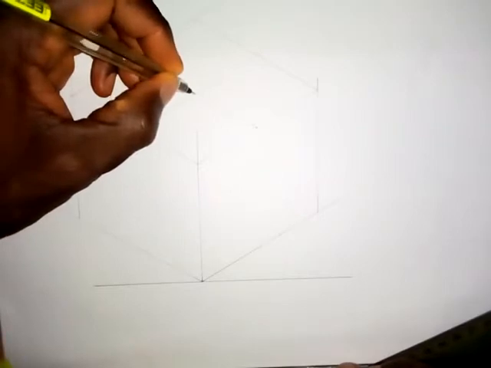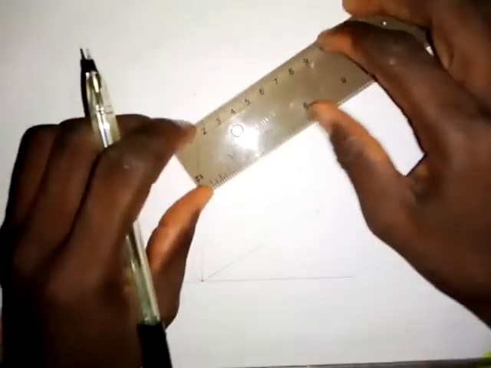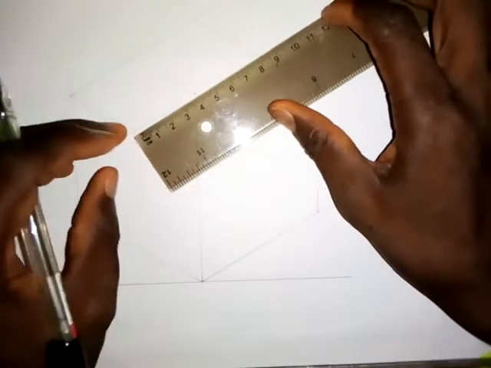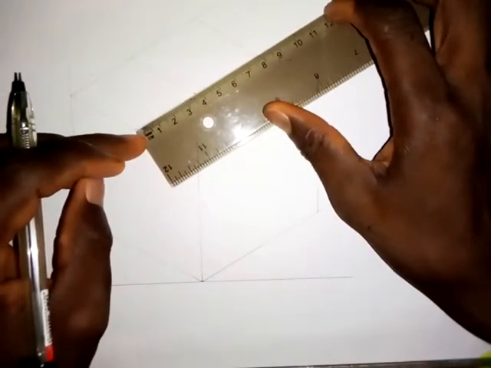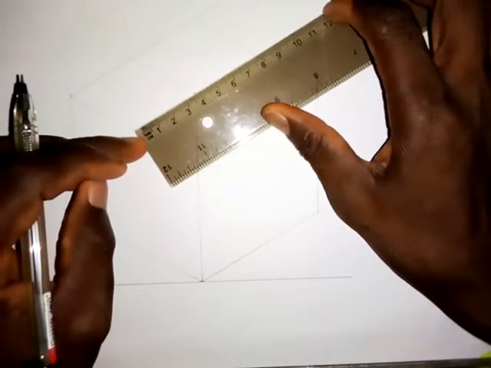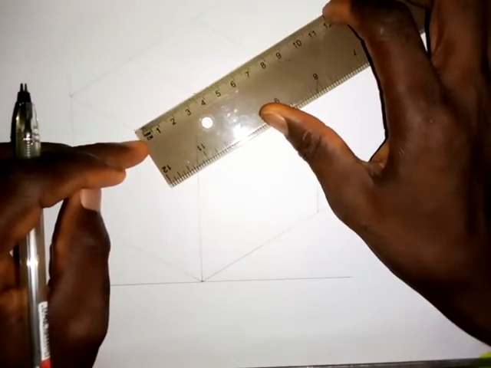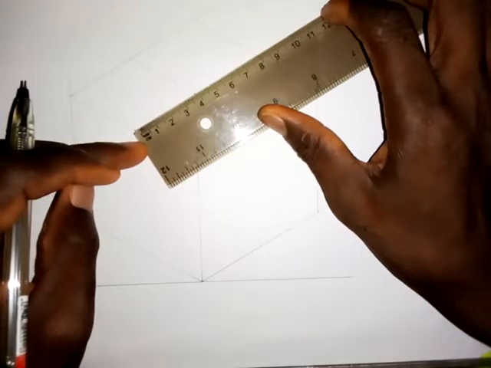So the next thing we are going to do now is that from this point here, we take 38.5 mm. 38.5 mm may be somehow uneasy, but you have to be careful.